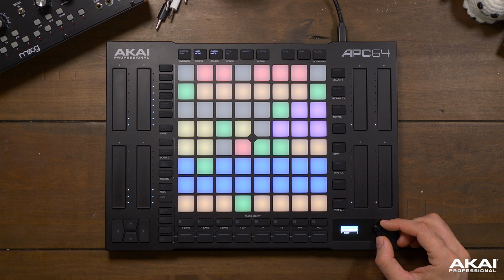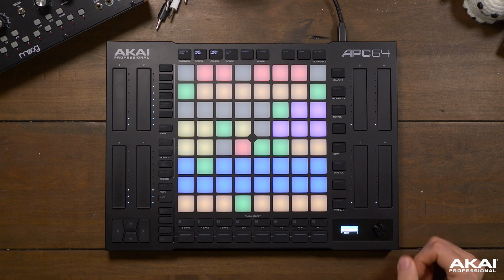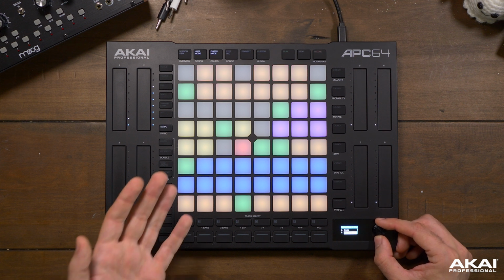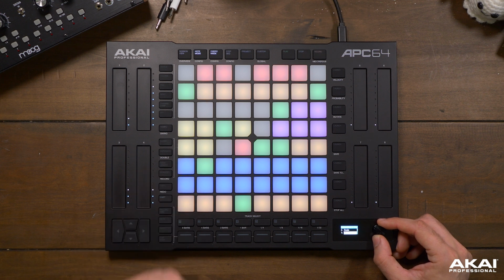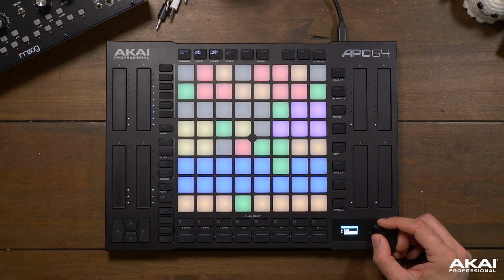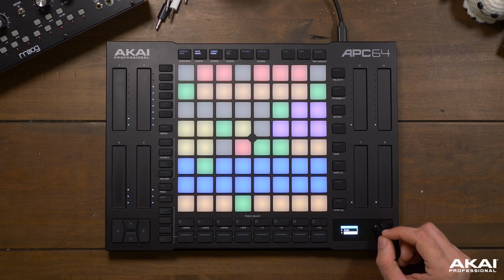We're also able to adjust the scale. Currently, we're set to a major scale. If I click the encoder, I can scroll through the different types of scales available to us. We can even have it in a chromatic mode. And from there, it's a lot of scales that you'd expect to see. All of the modes, major pentatonic, minor pentatonic, blues scale, whole tone scale, and other popular scales from around the world. We'll stay in major for now.